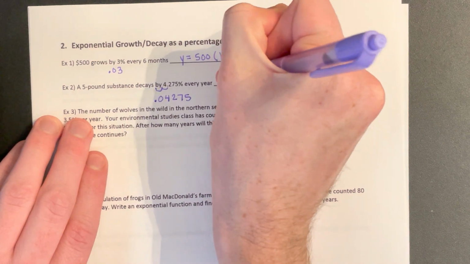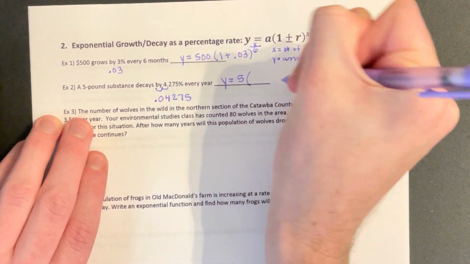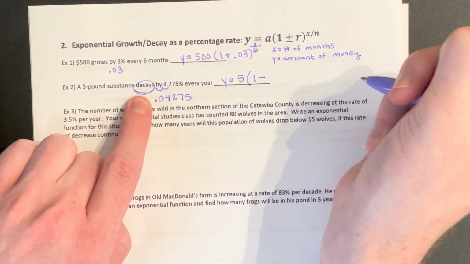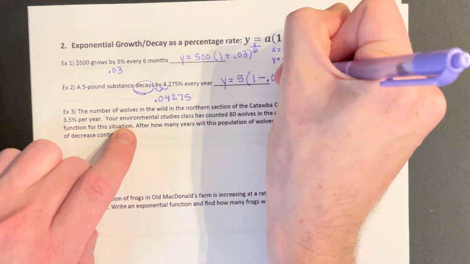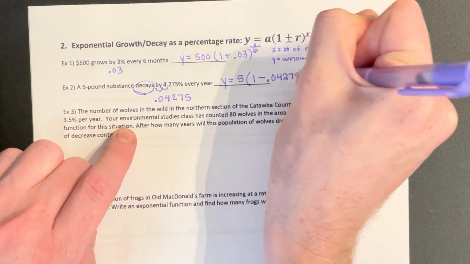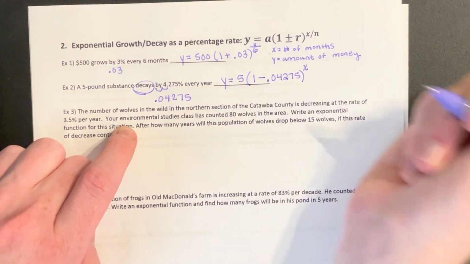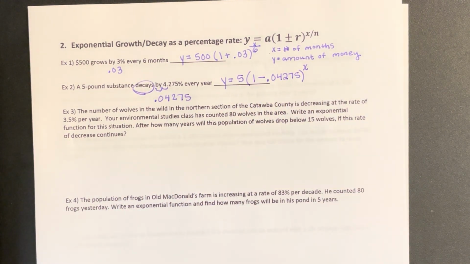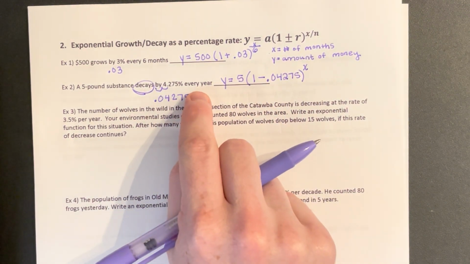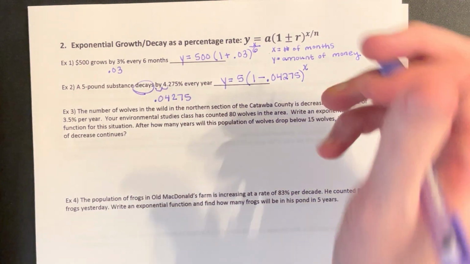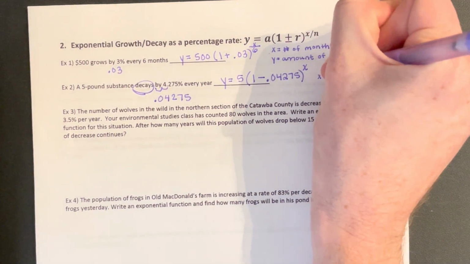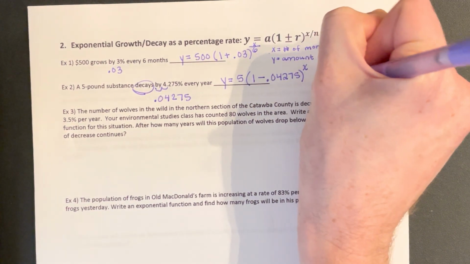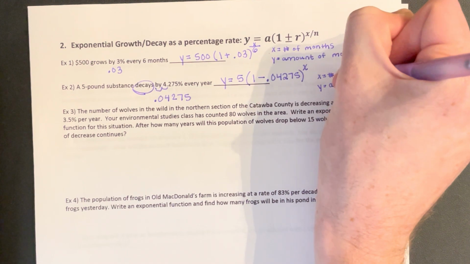So y equals 5 is the initial amount times 1 minus, since it's decaying, 0.04275 to the x power. And I'm only doing to the x because it's saying it happens every year. I don't need to divide it by 1 because it's every single year. X still represents our number of years. Y represents the amount of substance that we have.